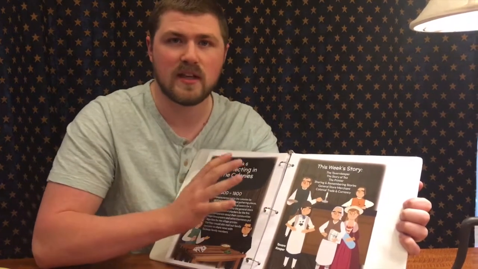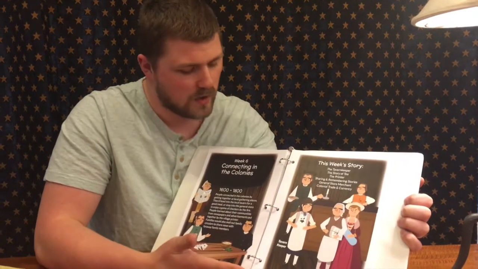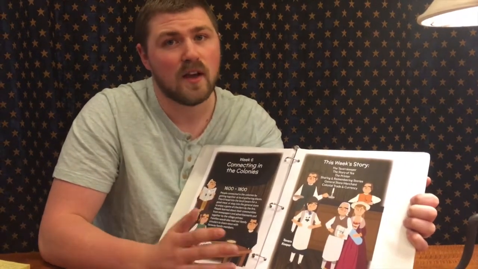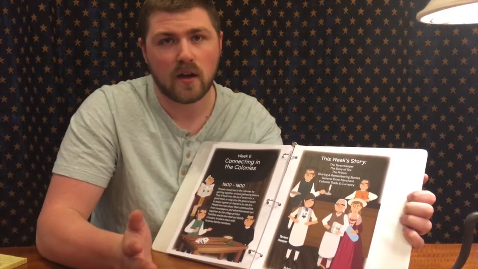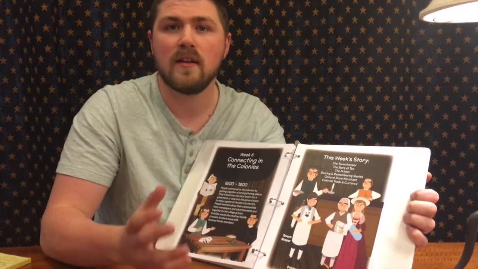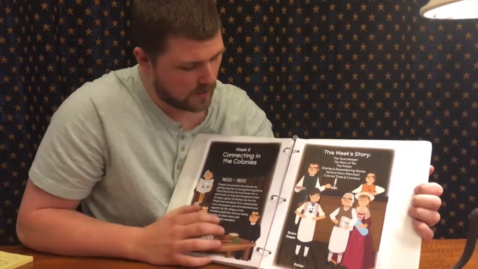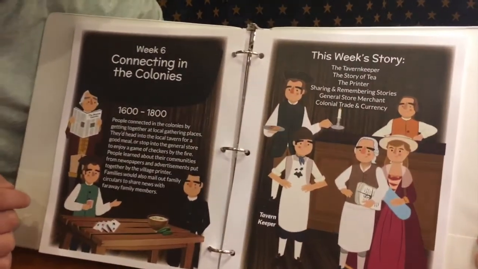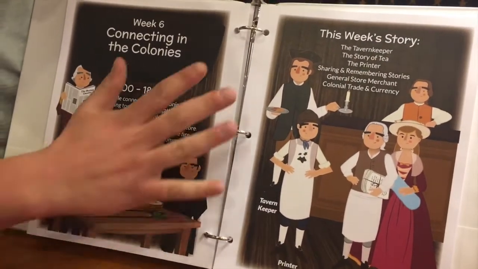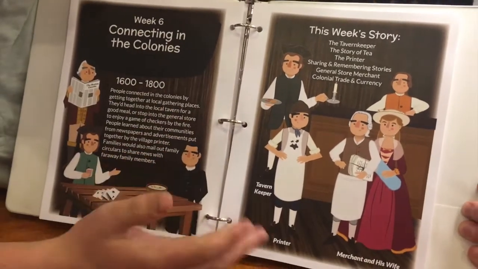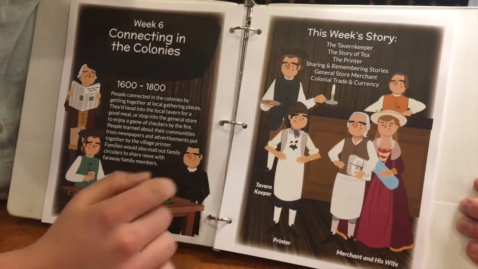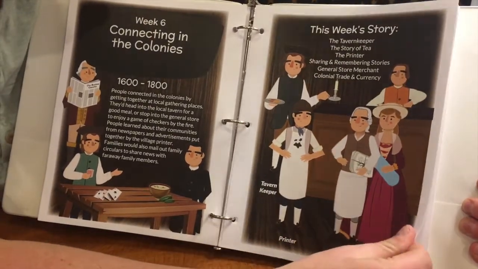So I wanted you to be able to see inside of this resource, and I've highlighted just a few pages here. One of the really cool aspects of the program is that when you're studying colonial America, you're going to learn about the different trades and the different jobs. Here on this page, we have week 6, connecting the colonies. You have this introductory page that really visually highlights this. The student's going to be able to have the different jobs, the innkeeper, all these different people in the inn.